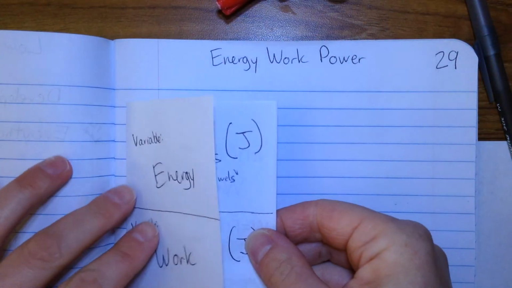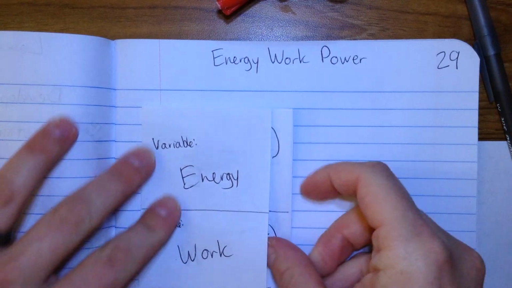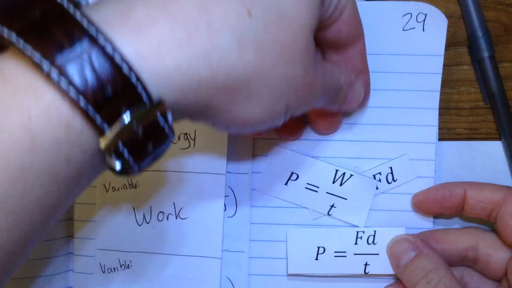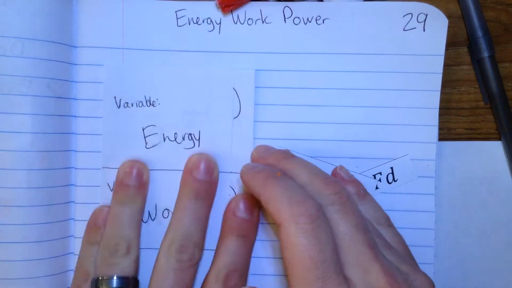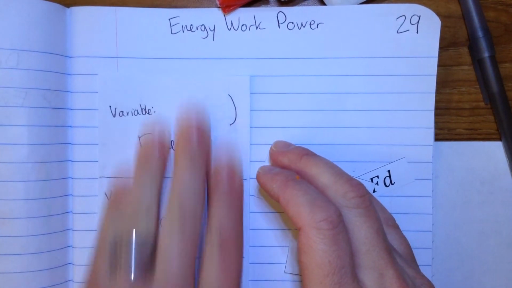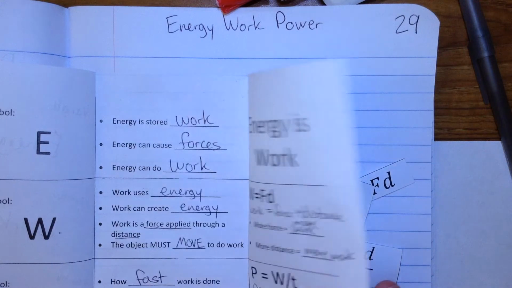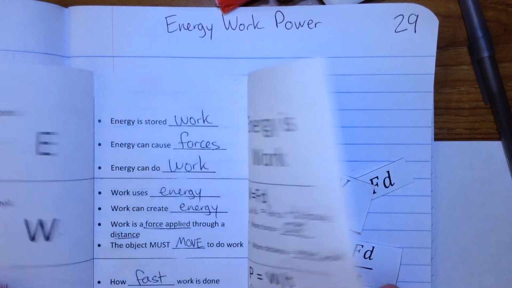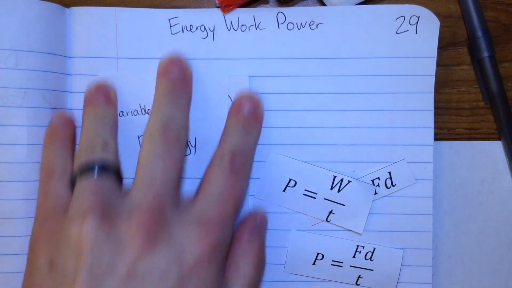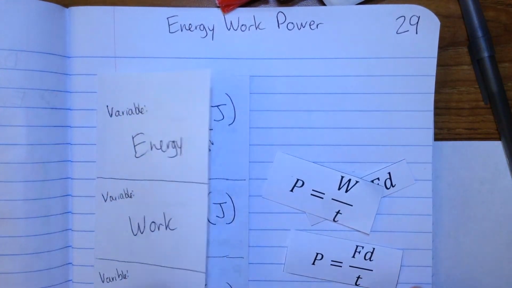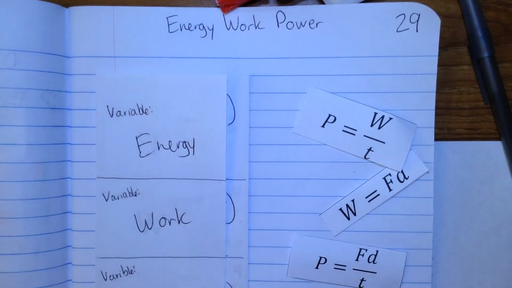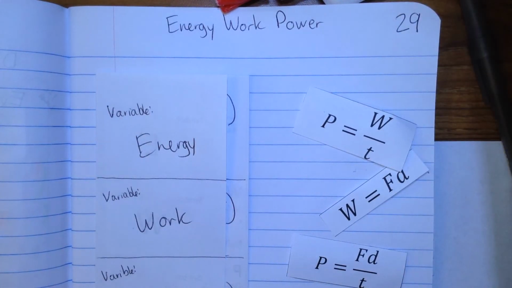Okay, so glue it in to the left, because you want space to be able to glue the formulas on the right. Make sure you glue it to the left, and obviously glue it so you can still see all of your lovely notes. The formulas are going to go to the right. This is going to go on the left. Sorry, zoom out a little bit there.